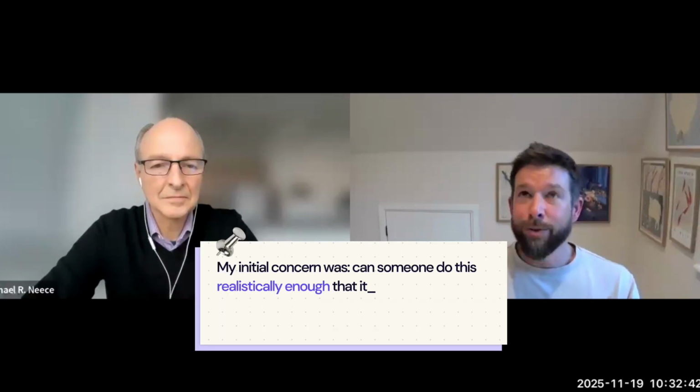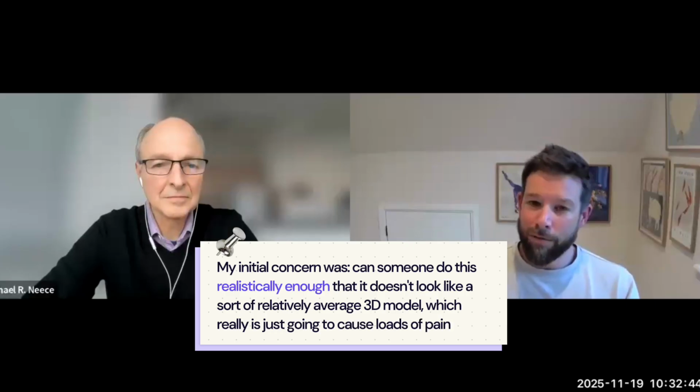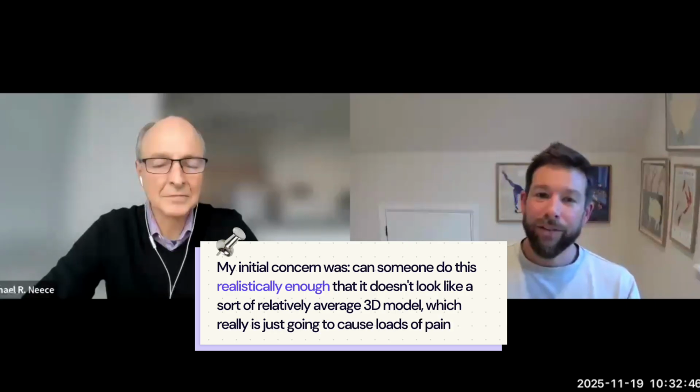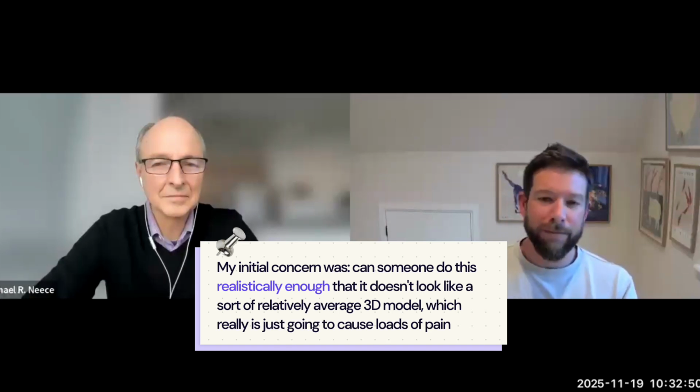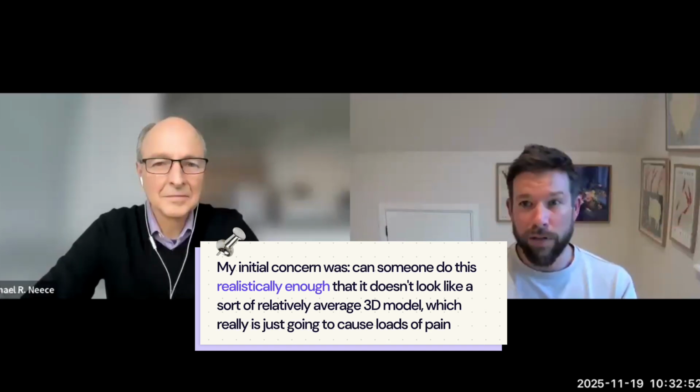It was like, okay, it would look really great if we could do a configurator on the site. Once we started to get an idea of what we wanted this to look like, my initial concern was whether someone could do this realistically enough that it doesn't look like a relatively average 3D model, which would cause loads of pain, because someone's going to design a strap, receive it and say, it doesn't look anything like the tool on the website. So I was a little bit reticent at first whether this was even achievable.